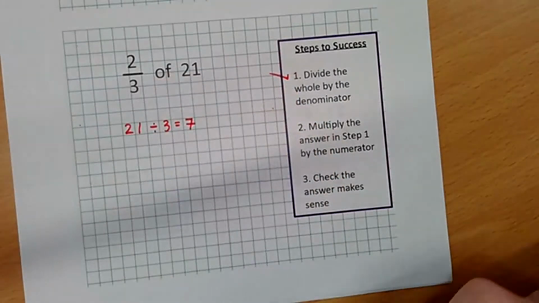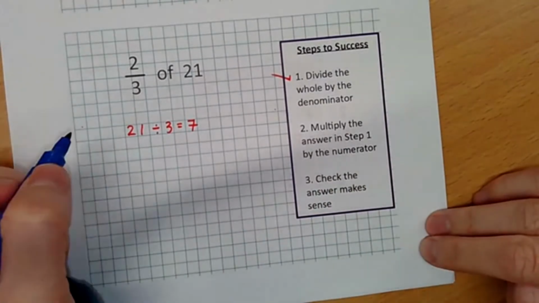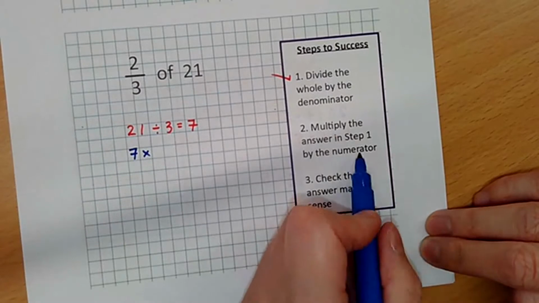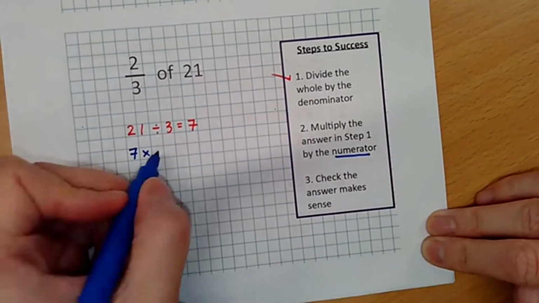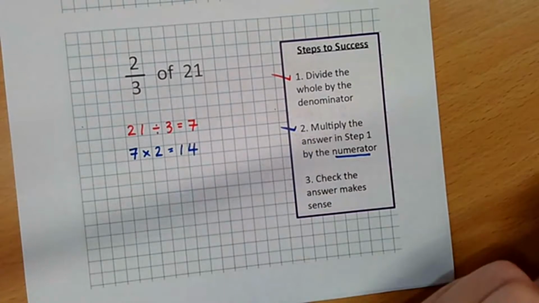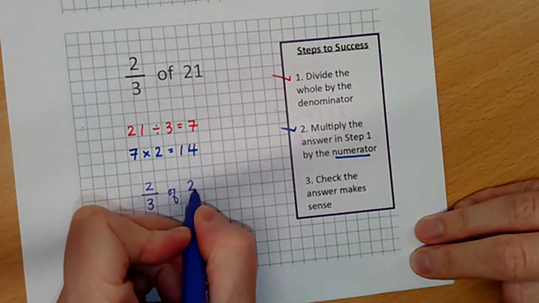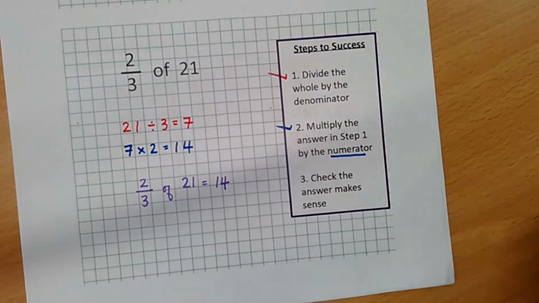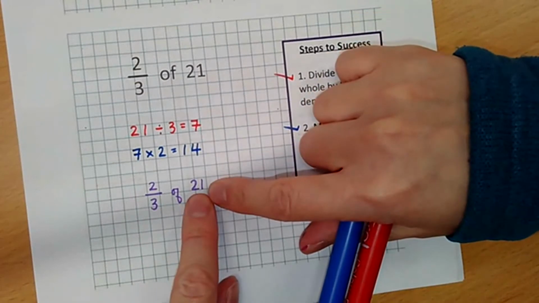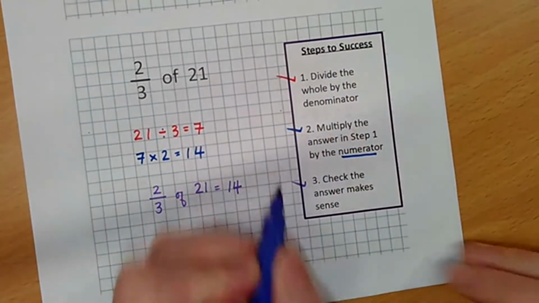So next, read out step 2. Good, so what's my answer from step 1? Yes, 7, and I'm going to multiply it by the numerator, good, which is 2, and that equals 14, good. Now I need to check that my answer makes sense. 2/3 of 21, oh, yeah, equals 14. Great. I know that 3 times 7 equals 21. I have 2 of these, and that's 14. So that makes sense. Good job.